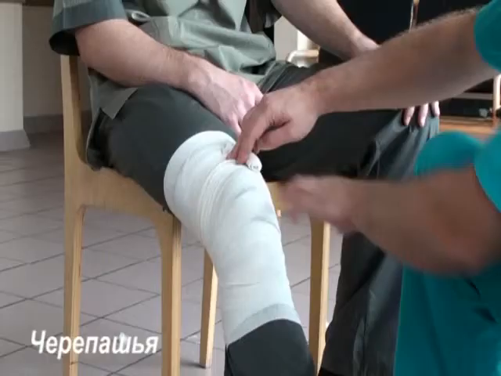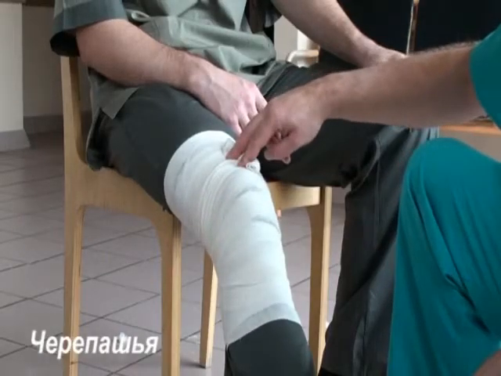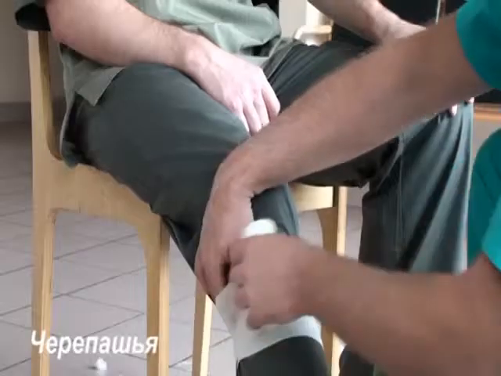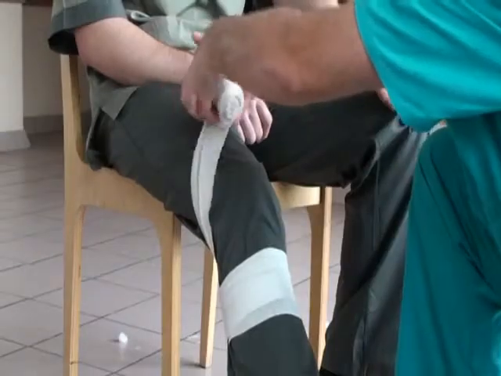Turtle bandage. It is applied on the knee joint and elbow joint areas. There are two types of turtle bandage.